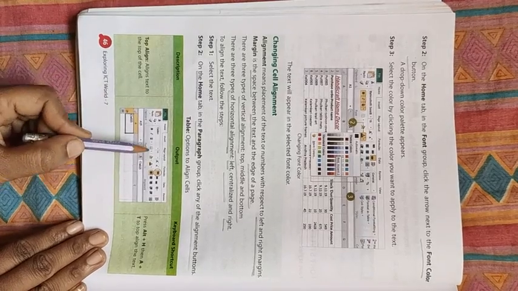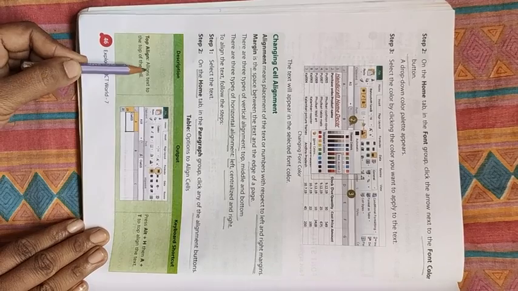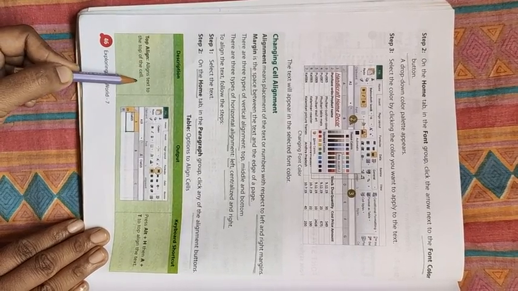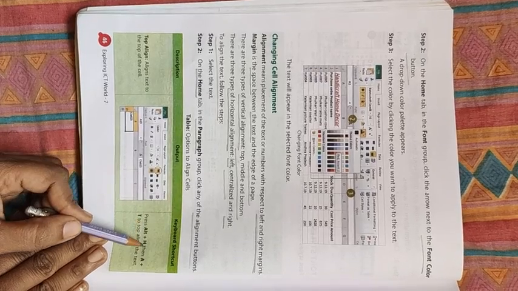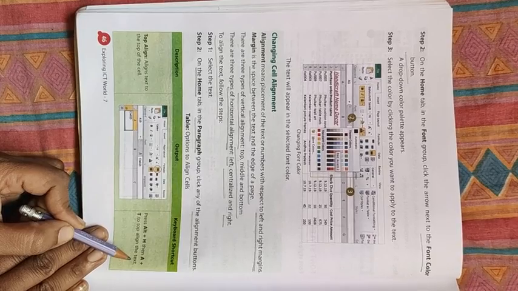Okay, this is alignment. Top alignment. First is top alignment. Align text to the top of the cell. Press Alt+H, then A+T to top align the text.